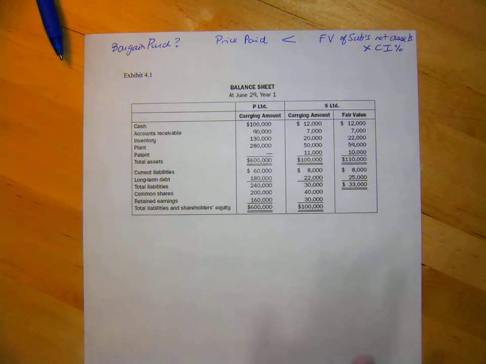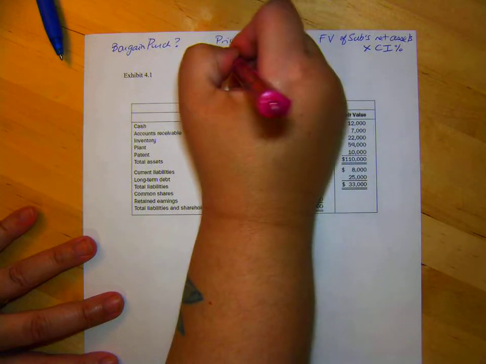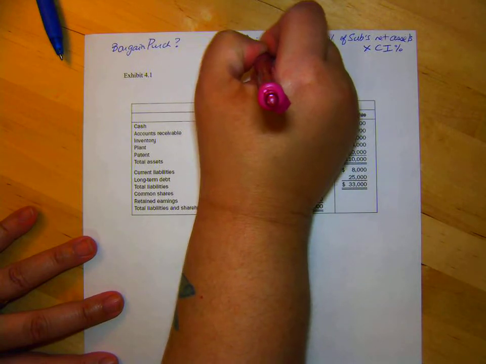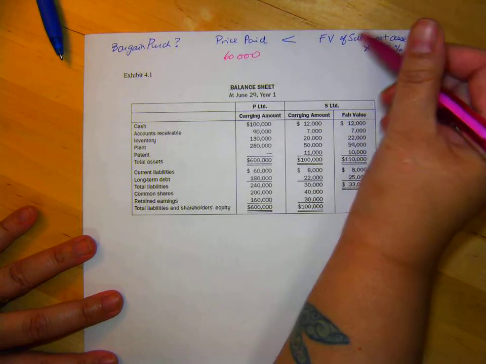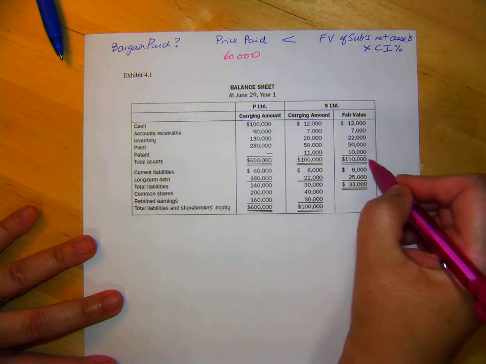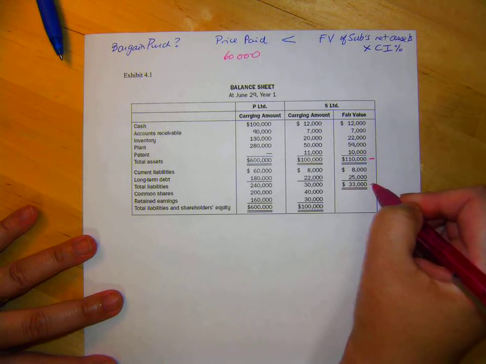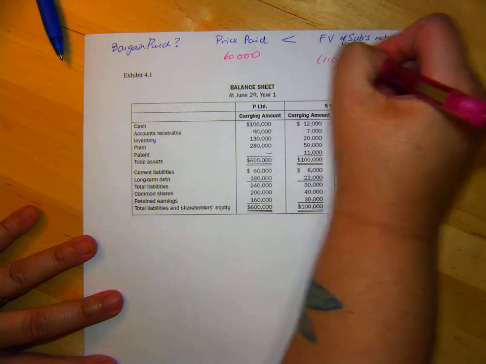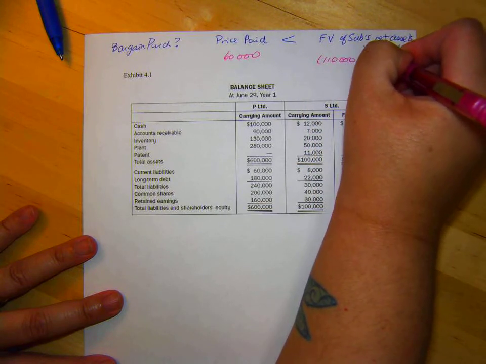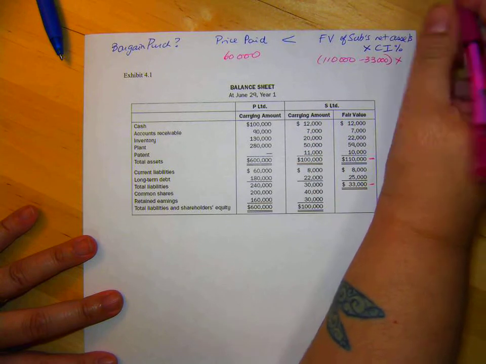So, how much did we pay? If you look at the previous page, we paid $60,000. Well, the fair value of the sub's net assets are 110 minus 33, times 80%.